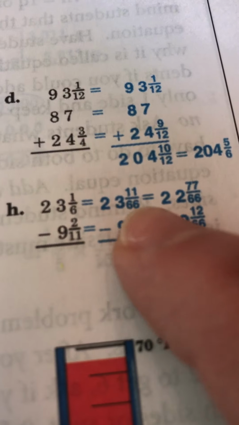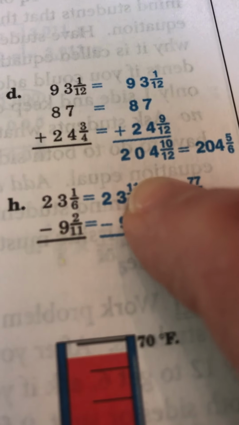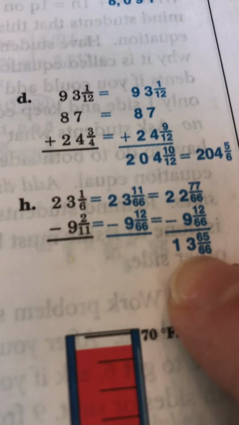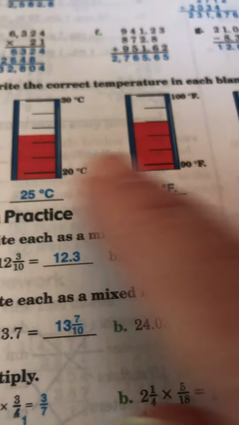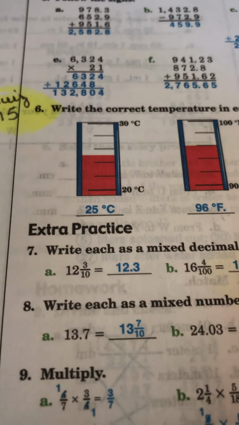Remember to borrow, and what do you borrow? It's always the denominator over top of itself because you have all the pieces of your pie. Remember, when you get to here, if necessary, you will need to reduce. One more thing I wanted to mention. Remember, temperature is going to be on your what? Quiz 15, so take your time here.